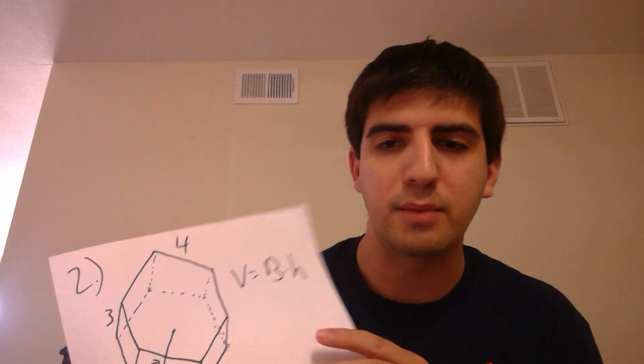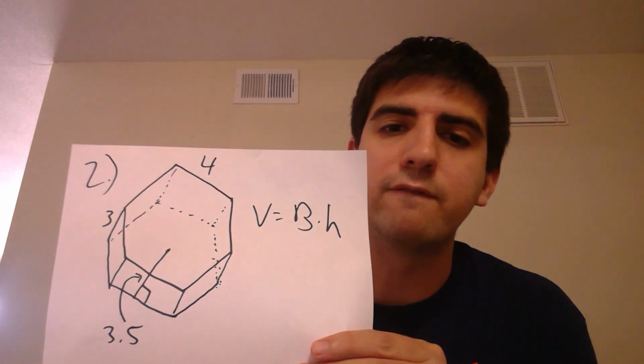If you have a printer, I would print this out. If you don't have a printer, I would draw the picture. It's kind of hard to draw. It took me 2 attempts to draw number 2 here. But basically, we're trying to find the volume of this thing.